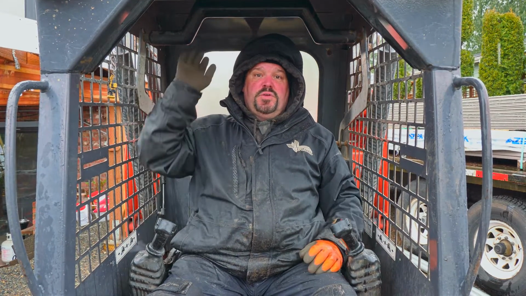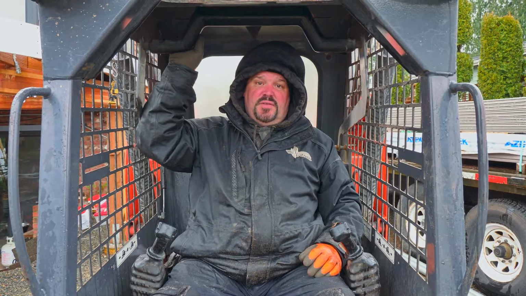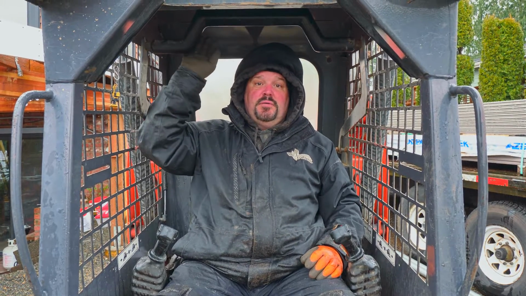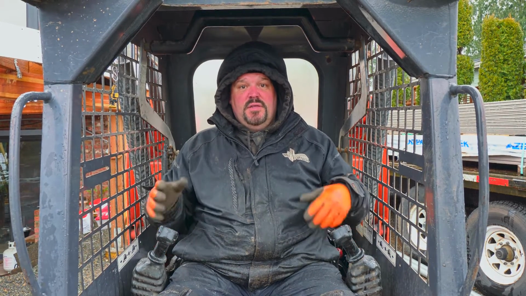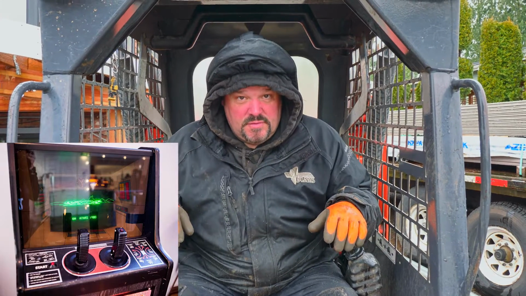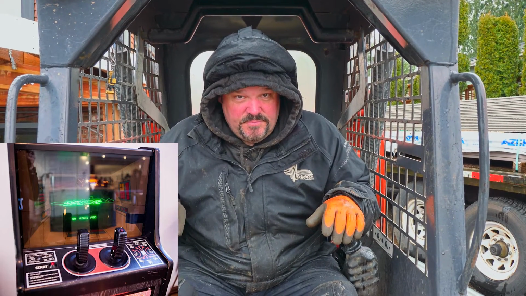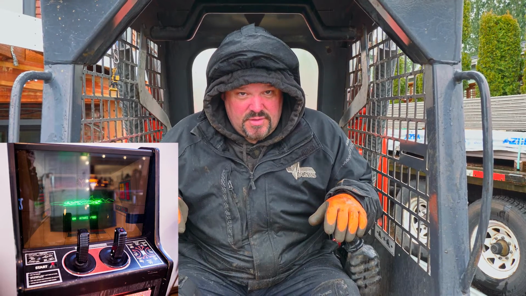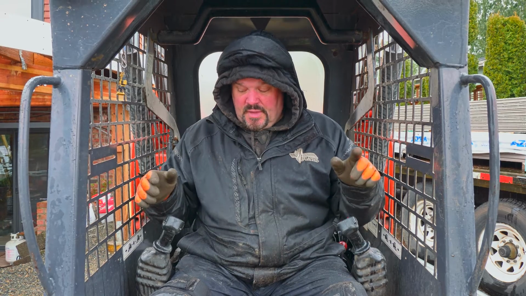When you're running the machine, you have to have this safety bar down. When the safety bar is down, then you have access to all the controls. Now, if you ever played Battlezone when you were a kid, you're going to love this machine. If you're good at Battlezone, you're going to kick butt at running a skid steer. All right, so basically, it's like a tank.